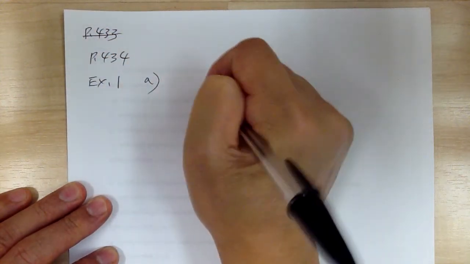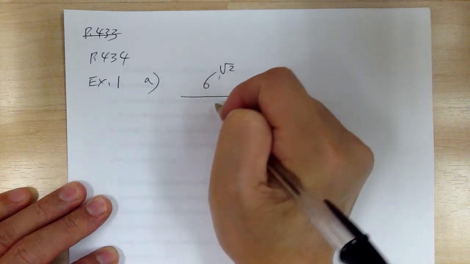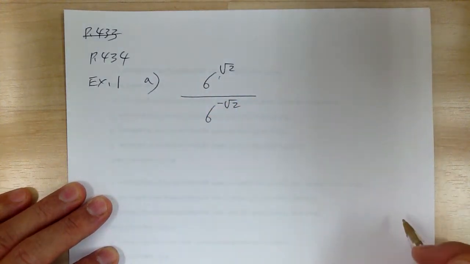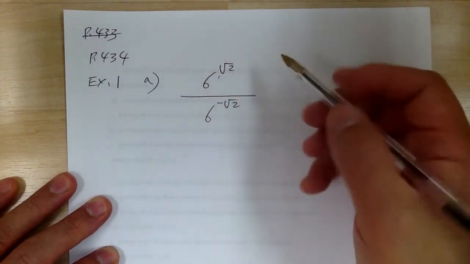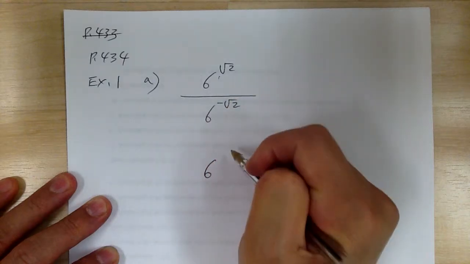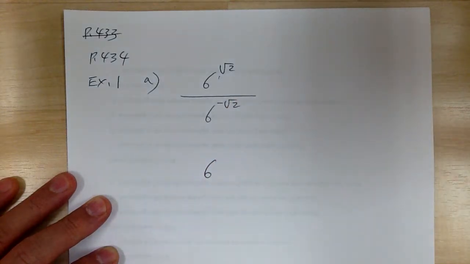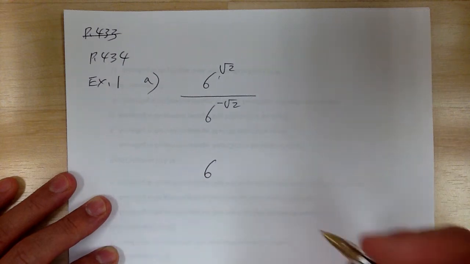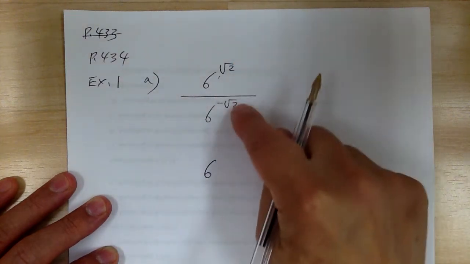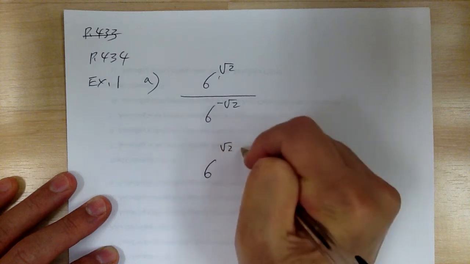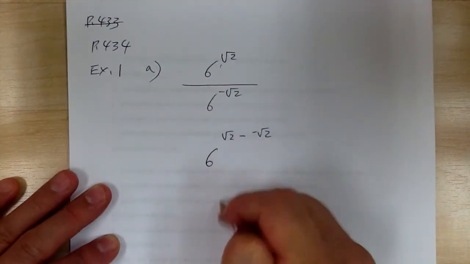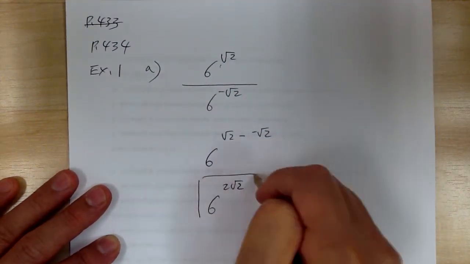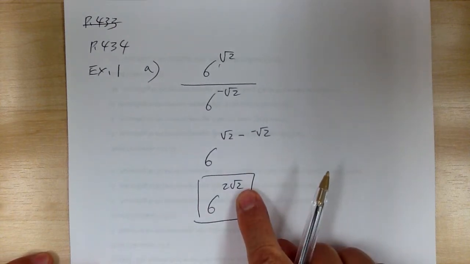A. So you have 6 to the square root of 2 over 6 to the negative square root of 2. So again, you have to use the quotient rule, right? This is a division, so you have to use the quotient rule. Now I'm going to write out the steps, but when you do your homework, you don't have to write out the steps. You can just do it in your head. Quotient rule means you have to subtract. So you're going to get square root of 2 minus negative square root of 2. So this becomes 6 to the 2 square root of 2, and that's it. Now notice the exponent has a real number now, right? You have the square root of 2.